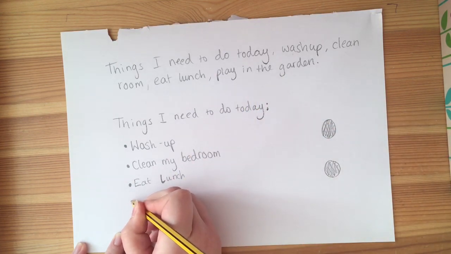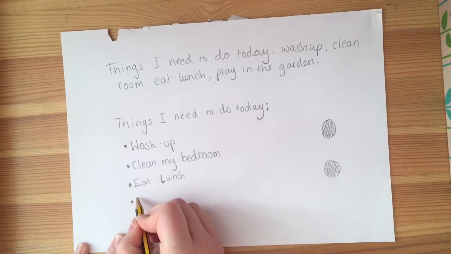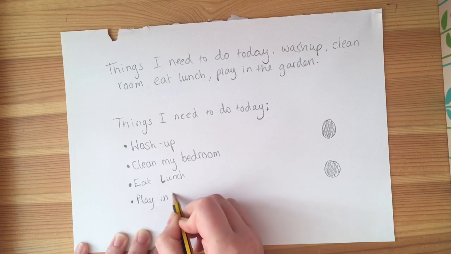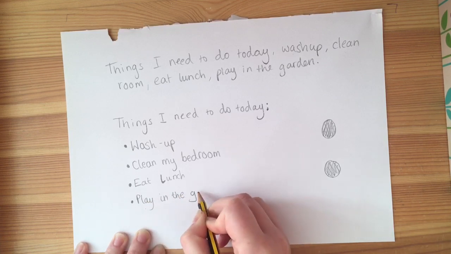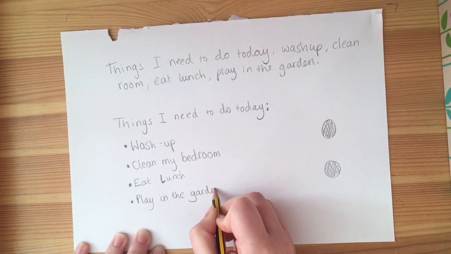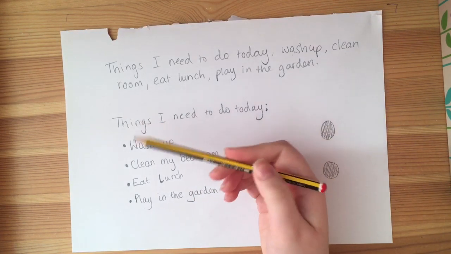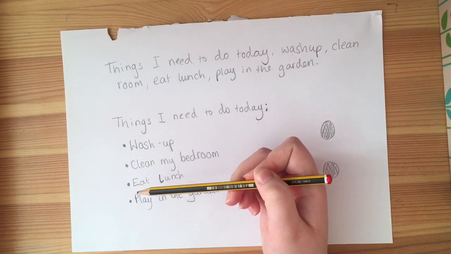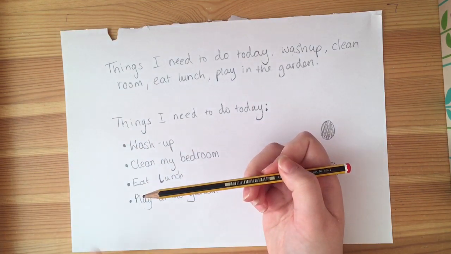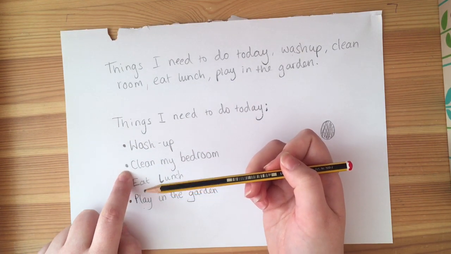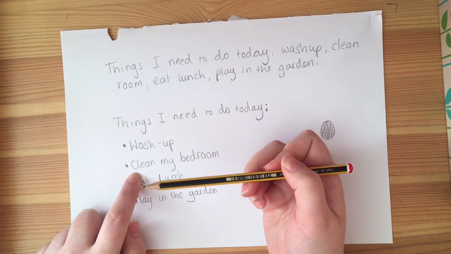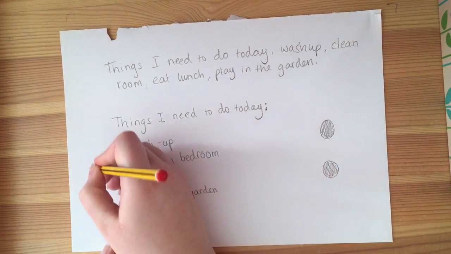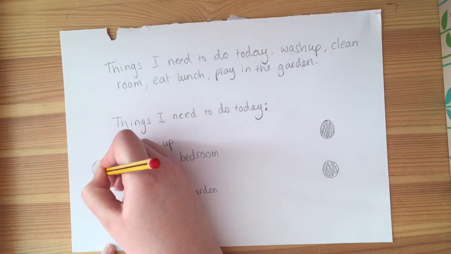Now I'm not changing anything, I'm still putting a bullet point at the start. And then I'm going to do play in the garden. Beautiful sunshine today, you might want to do this later on. Now when I use a bullet point, I always have a capital letter straight after it. This is because this is a new line I'm going on to, and after this piece of punctuation I always put a capital letter. So we have our colon up here, and then we have our bullet point over here.